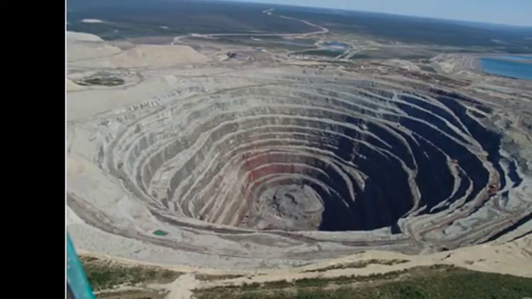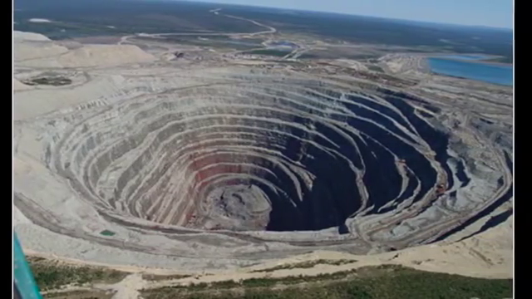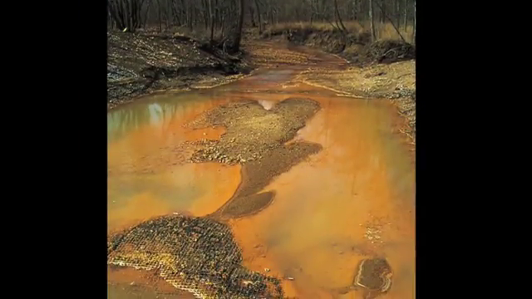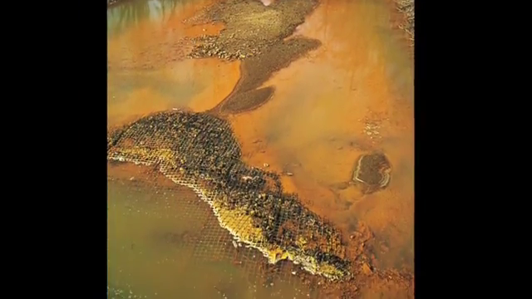Surface mining is one of the most common forms of mining in the world today. Though it gives us resources, its effect on the Earth's environment is extremely harmful.